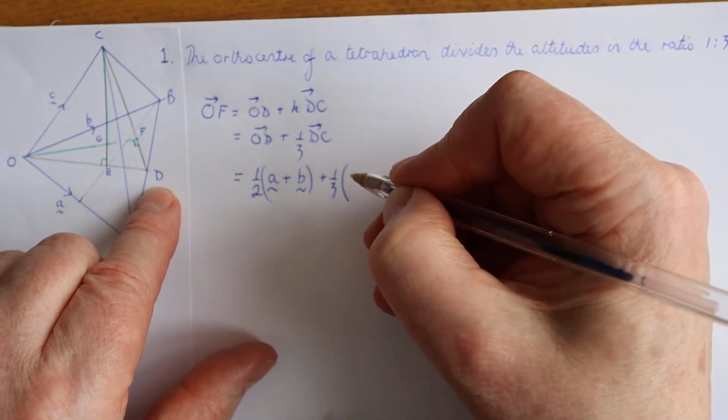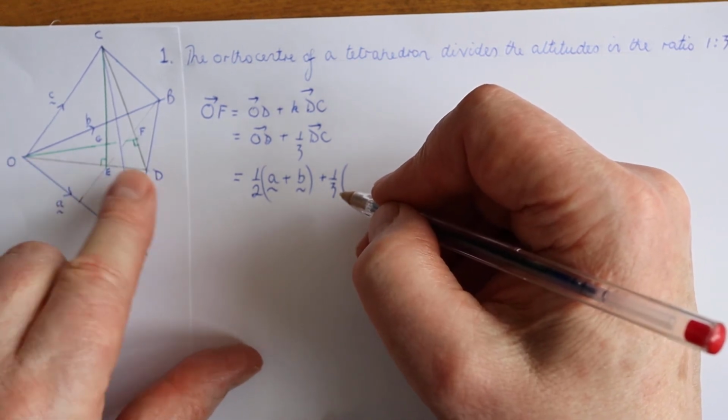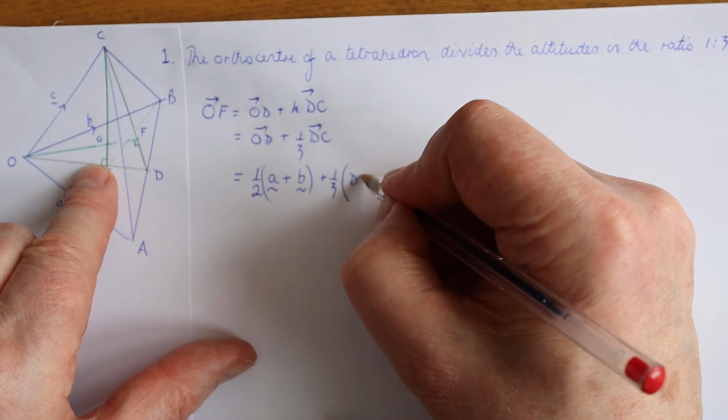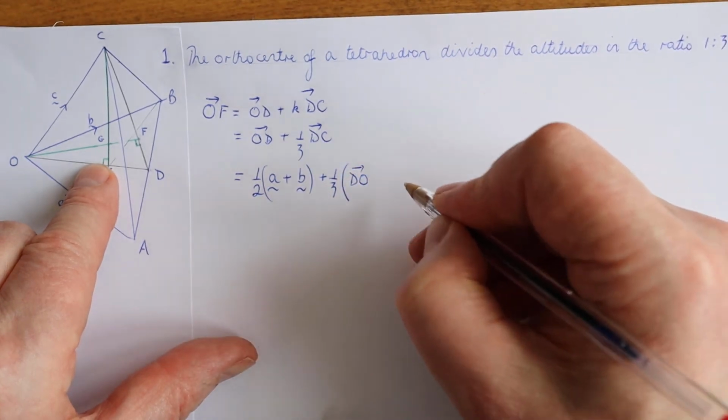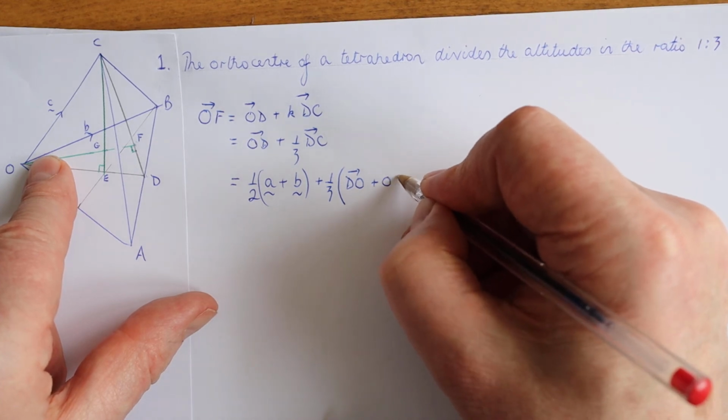Well, how do we get from D to C? We go back from D to O, and then we go up to the point C, OC.